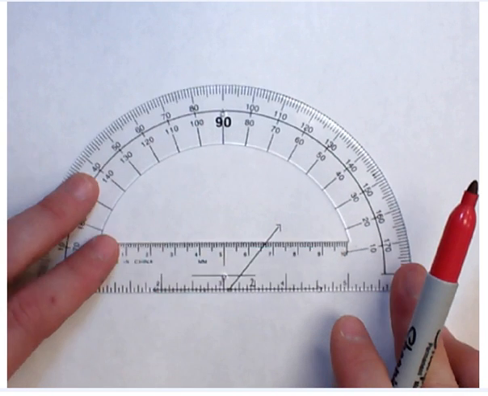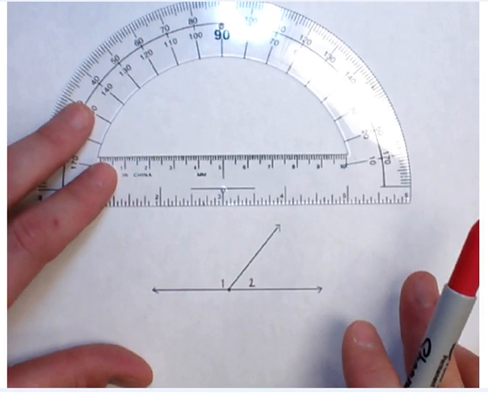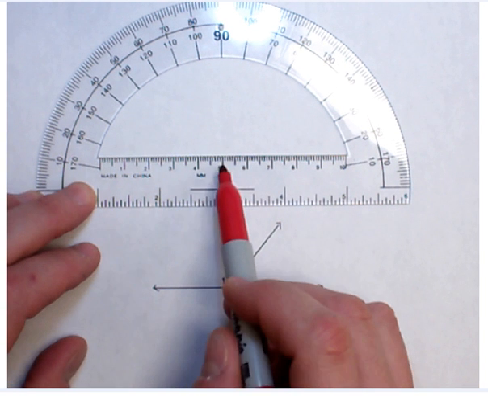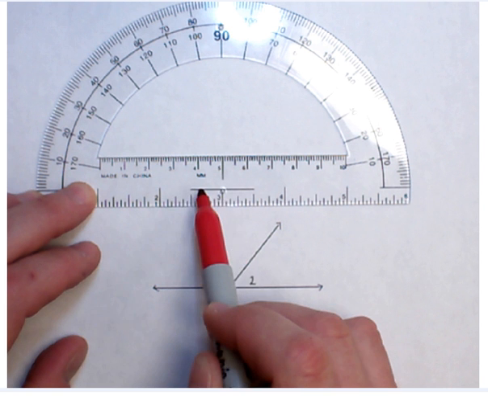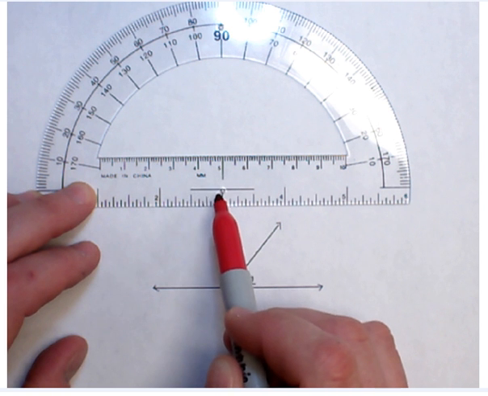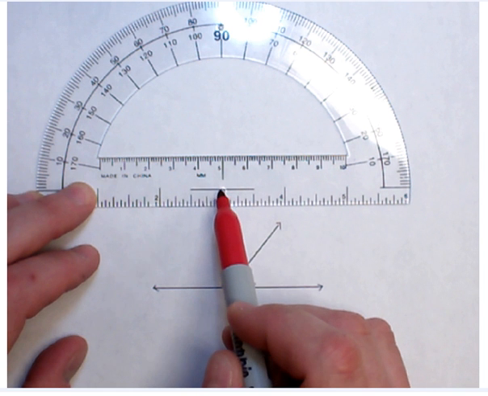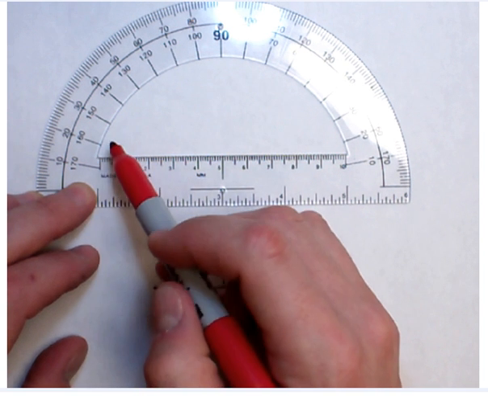So with the protractor, when you look at the protractor, you'll notice that in the center at the bottom here, this is kind of like a cross, a vertical line and a horizontal line that go through this open circle right here at the bottom. Then at the top, you have all these numbers.